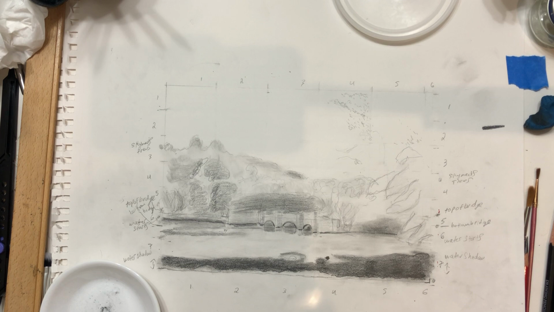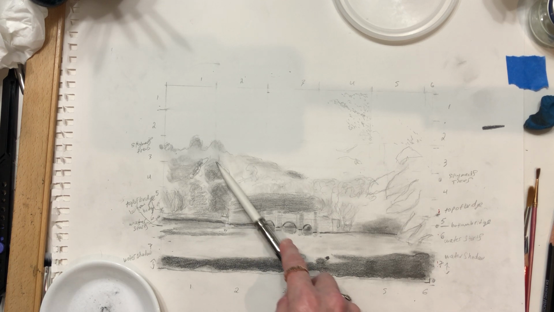I'm just cleaning it off a little bit. I think I actually used it with the 4H, so it's probably okay.